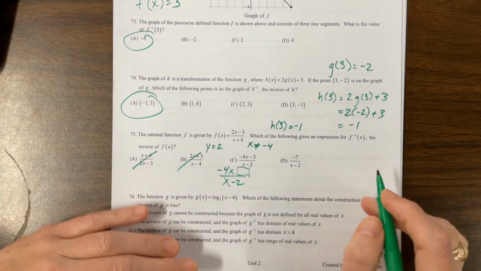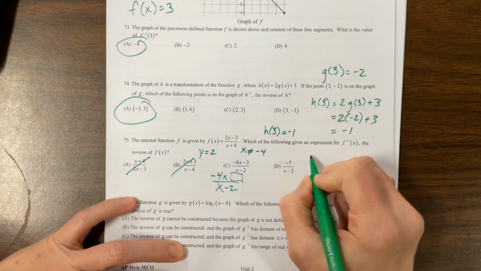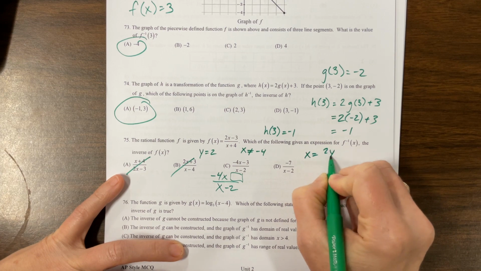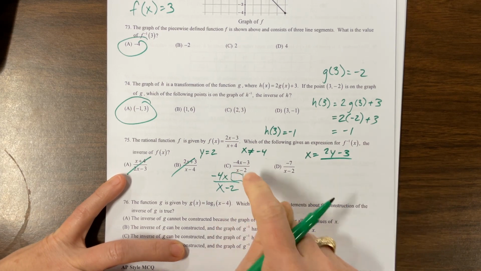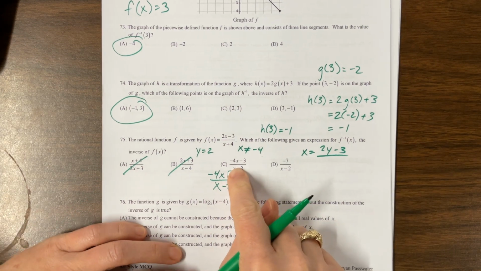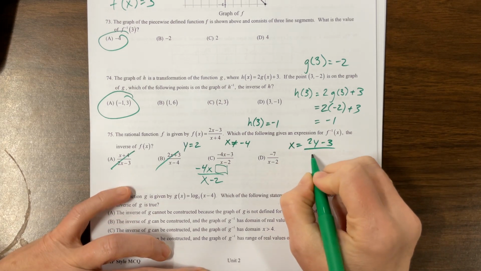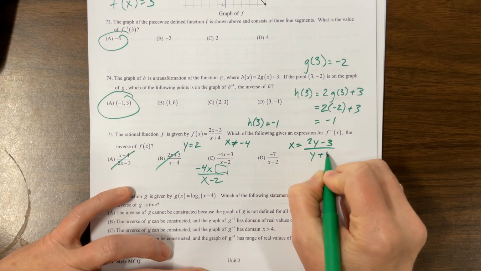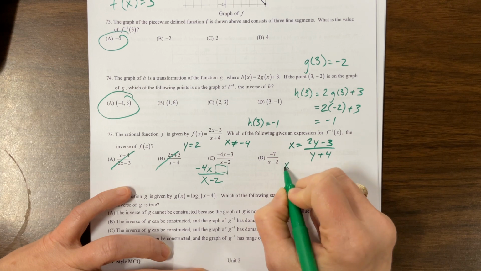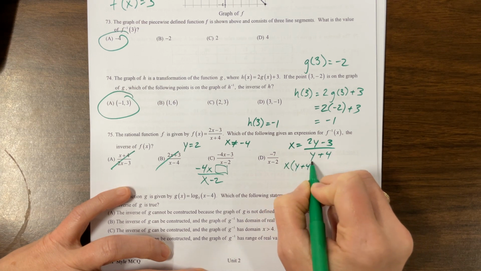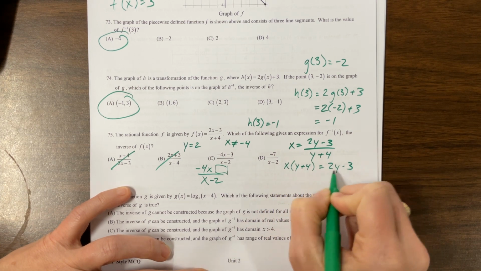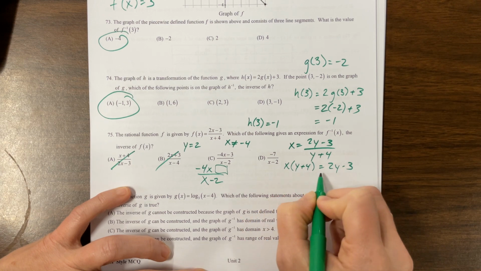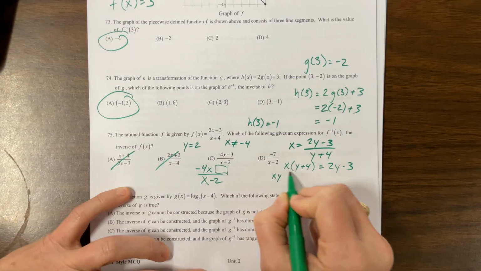But just for the fun of it, maybe we should switch x and y and solve. So x is equal to (2y minus 3) over (y plus 4). If you didn't like the way I thought through that, I'm pretty confident that C is the answer, but let's see what we would do otherwise. So x times (y plus 4) is equal to 2y minus 3. Let's get my y's on one side: I have xy and a 4x.